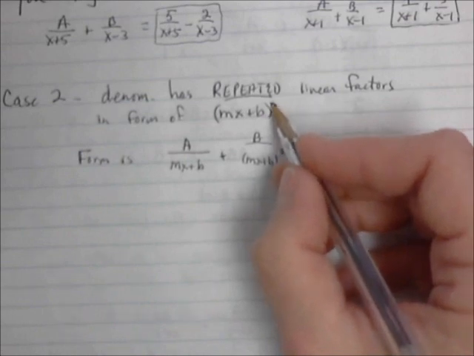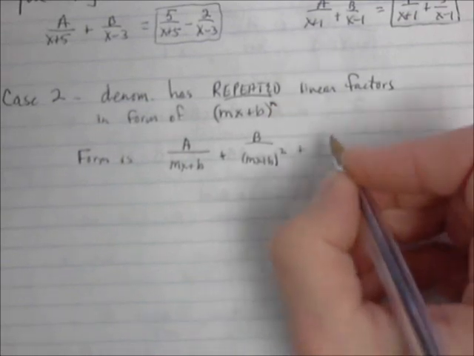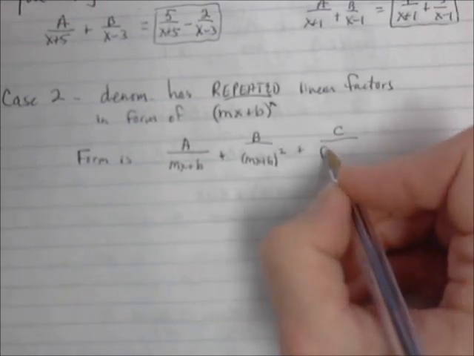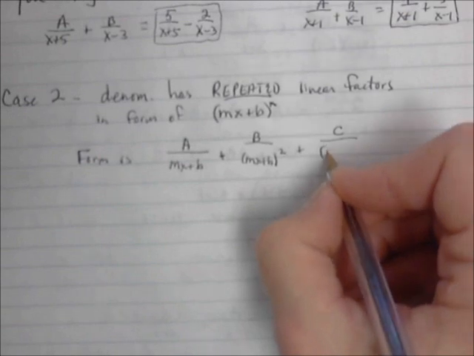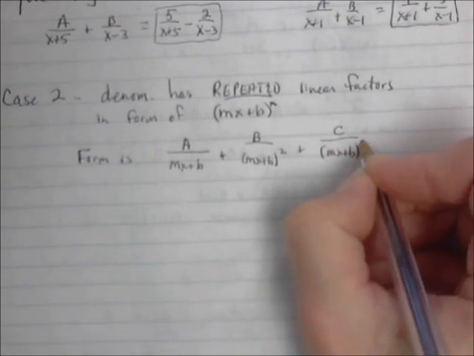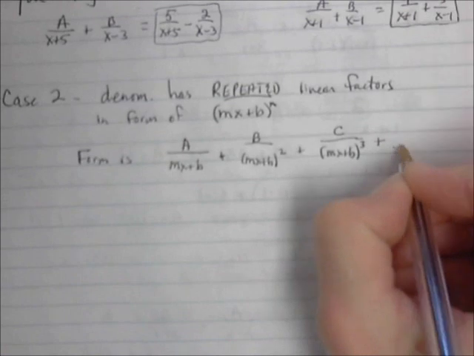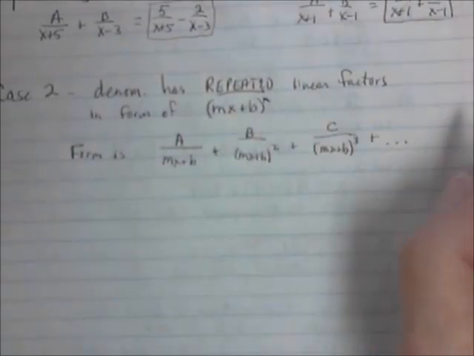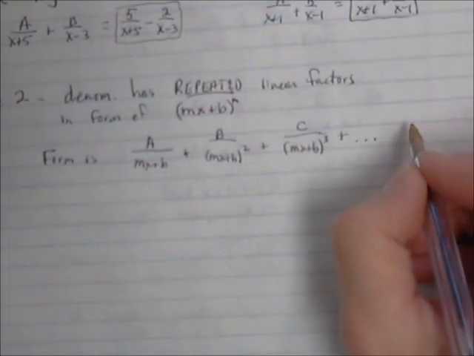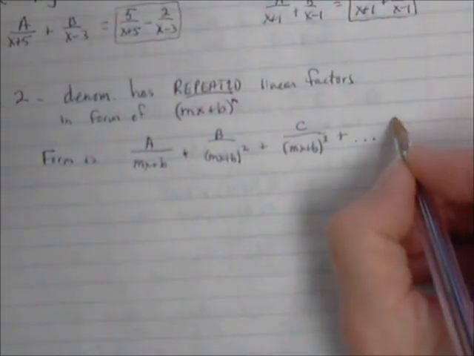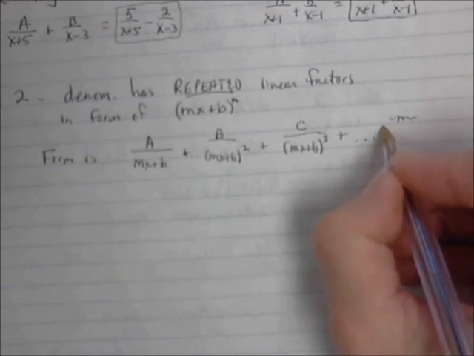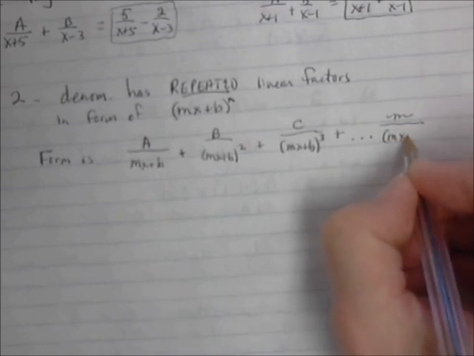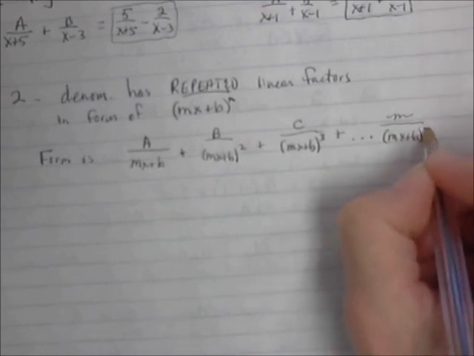Usually we don't have anything above n equals 2 or n equals 3, but just for completeness, you would have another constant c over mx plus b raised up to the third power plus dot, dot, dot, and however many factors there are, you would go up to the letter, I'll just call it little m, over mx plus b raised up to the nth power.